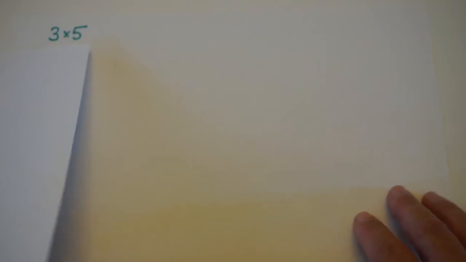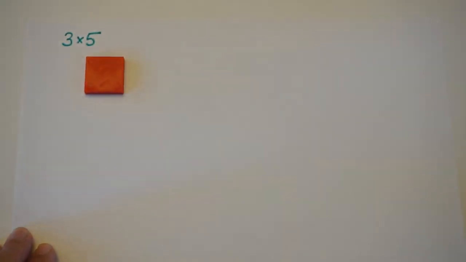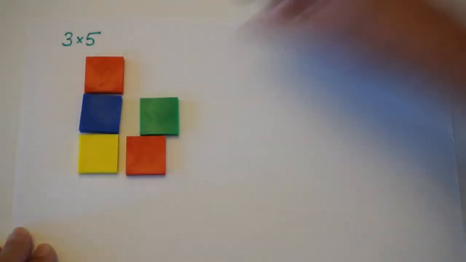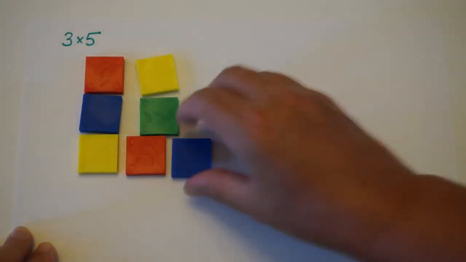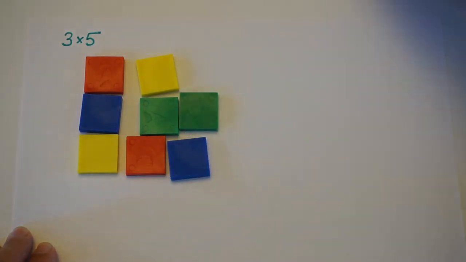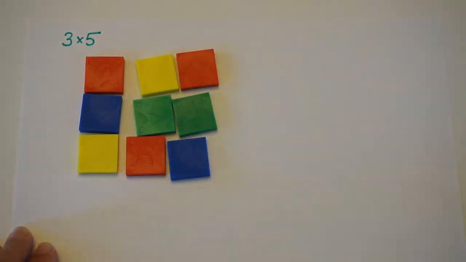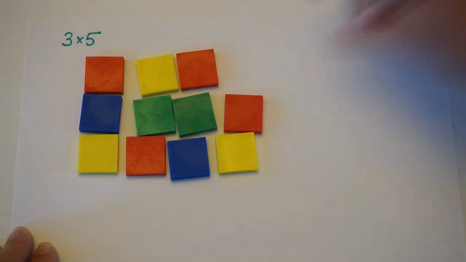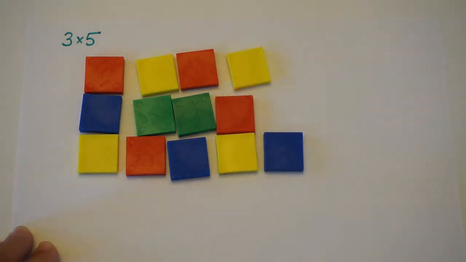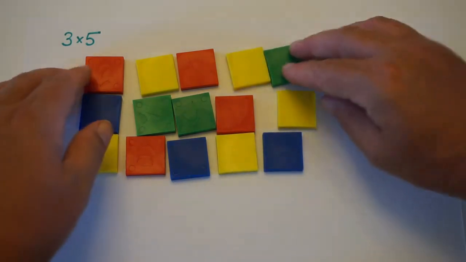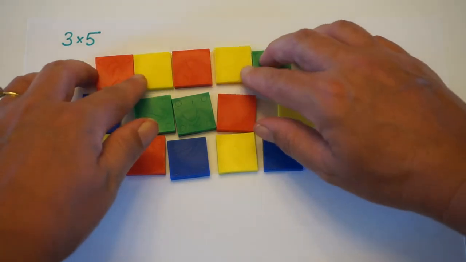We'll go with a slightly larger example and use 3 times 5. So here we will create a rectangle with a height of 3 and a width of 5. Get all my pieces in here. So it's 3 tall and it's going to be 5 wide. And I'll push that together as a rectangle.